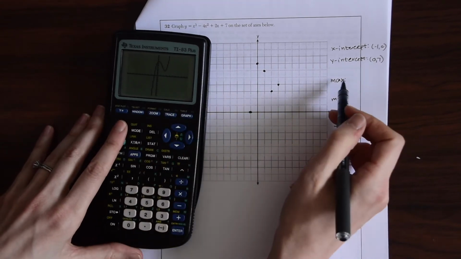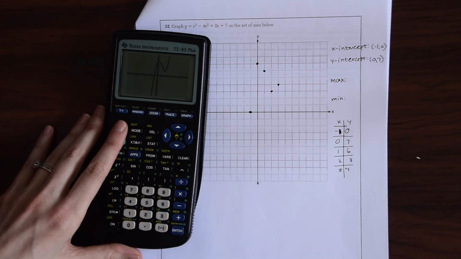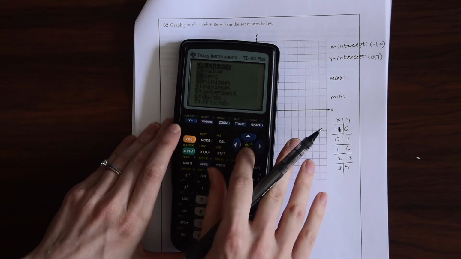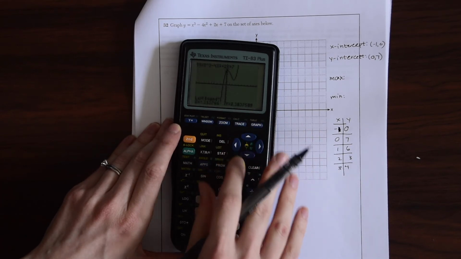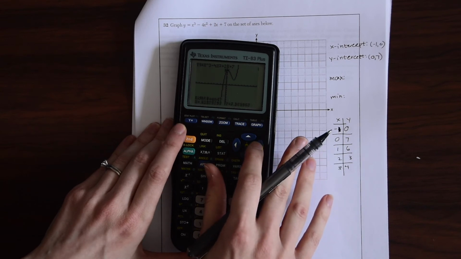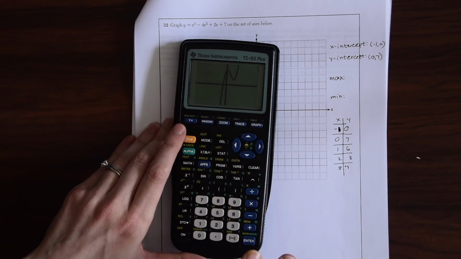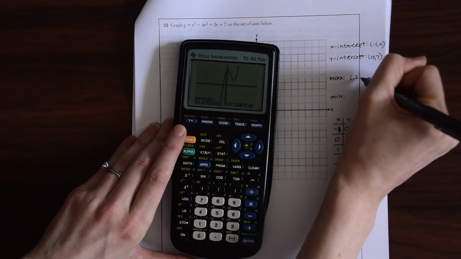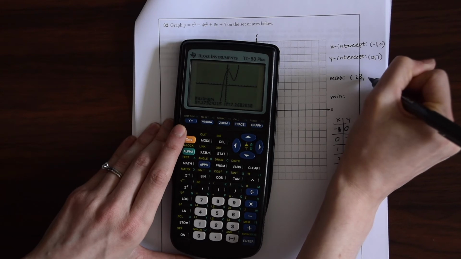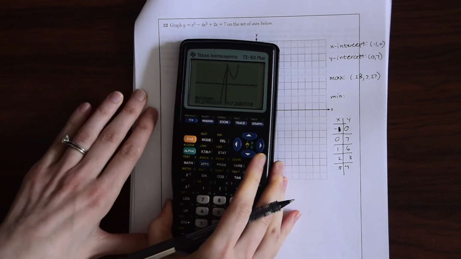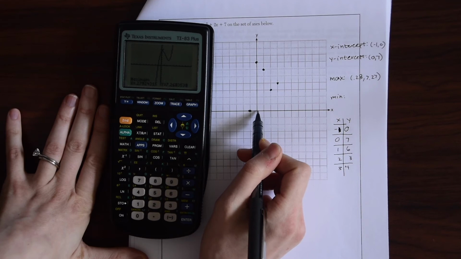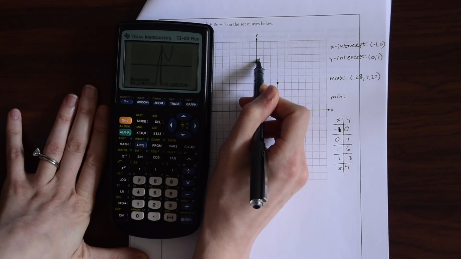Now let's find the max and min points on this. To do that on our calculator, we're just going to go second, calc, and let's go to maximum first. We're going to press enter on the left, go to the right, press enter again, and then it's going to give us this value here, let's just round to the nearest hundredth, 0.28, comma 7.27. Okay, so we could put that on our graph. Even though it's decimals, we can estimate, so it's going to be over here and then a little bit up here. So that's the highest point.